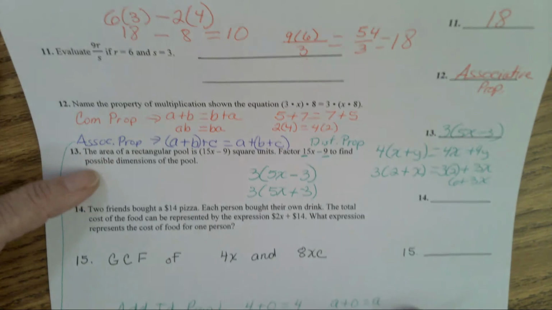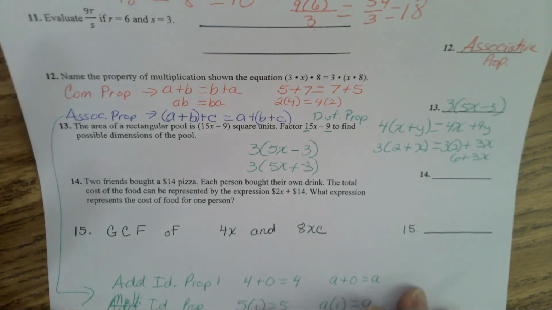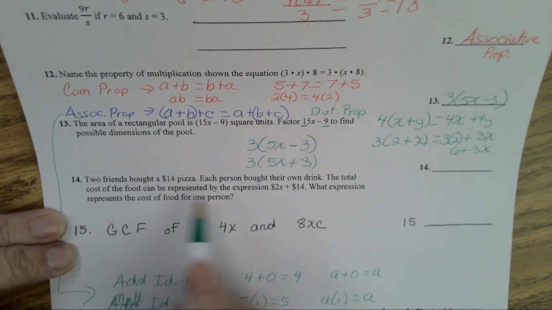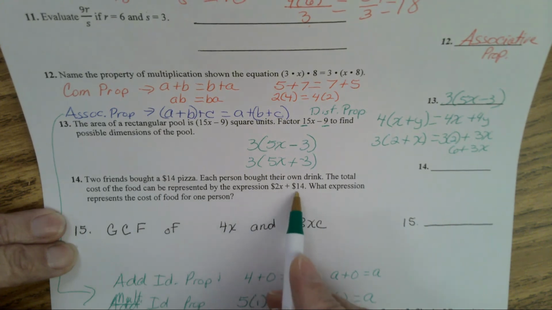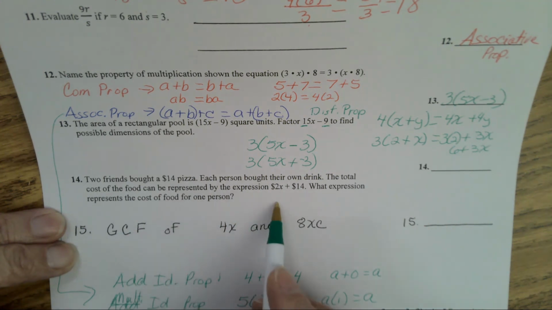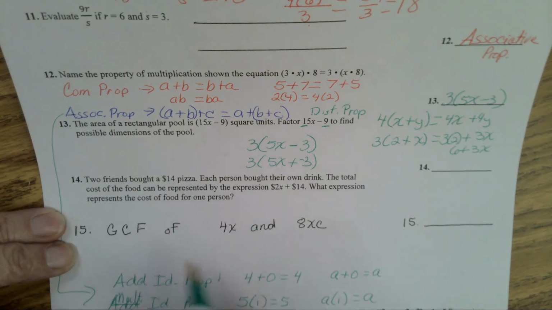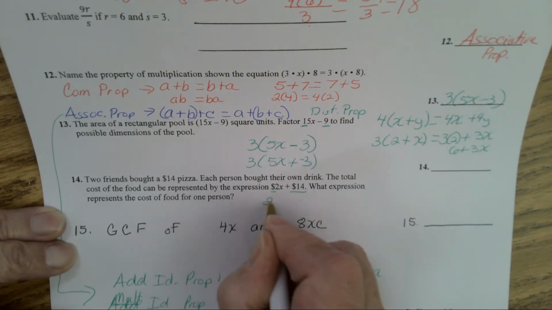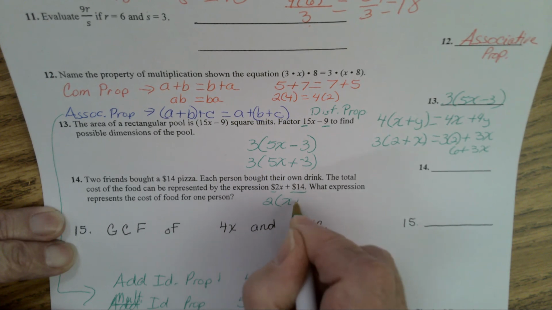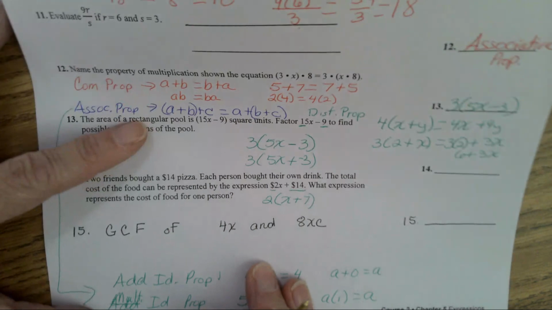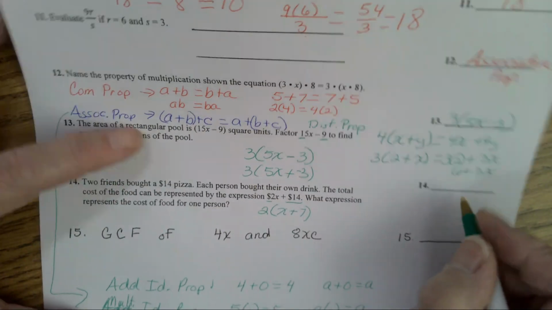Now let's look at number 14. Two friends bought a $14 pizza. Each person bought their own drink. The total cost of the food can be represented by the expression 2x plus 14. What expression represents the cost of food for one person? Again, we're going to factor it out. What's the common factor here? 2. So 2 times x plus 7. So what would it be for one person? X plus 7.